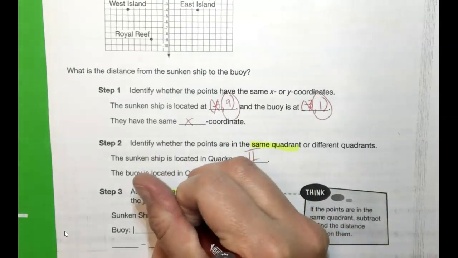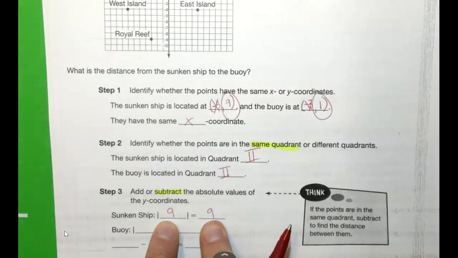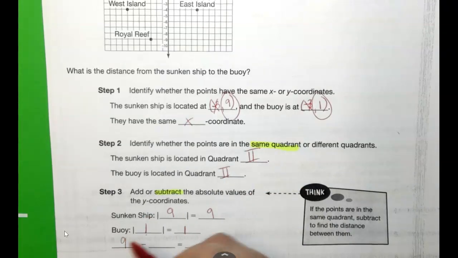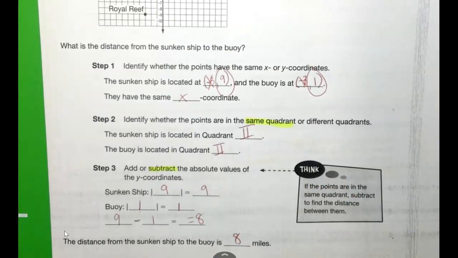So we get down to step 3. Since we know they're in the same quadrant, subtract. We're going to subtract the absolute values. Which ones are we looking at? We're looking at 9. The absolute value of 9 equals 9. The 9 is 9 away from 0. And the buoy is 1. How far is 1 from 0? 1. So we're going to do 9 minus 1 equals 8. So the distance from the sunken ship to the buoy is 8 miles. So 8 units on the map, 8 units using subtraction and the coordinates, and now it gives us 8 miles on the map.